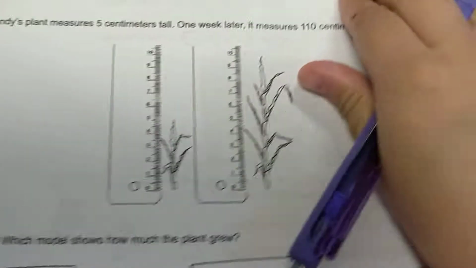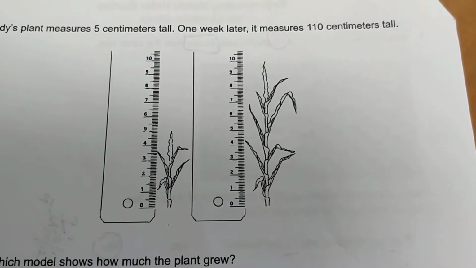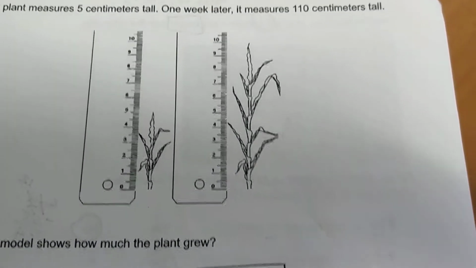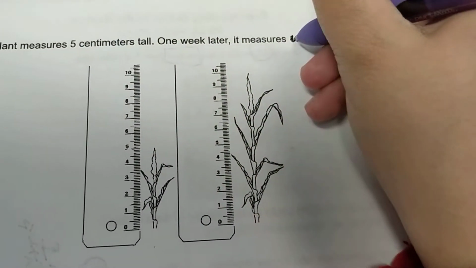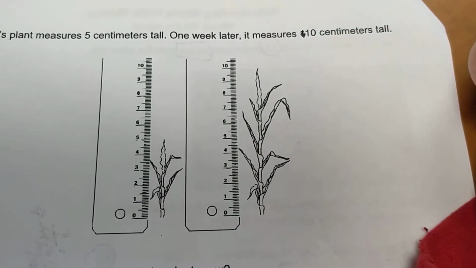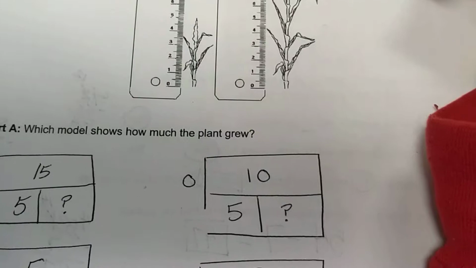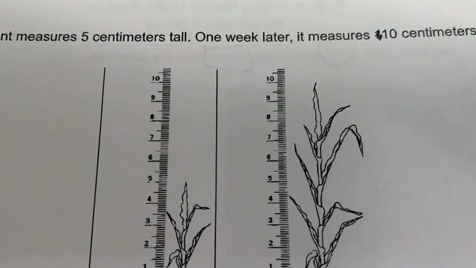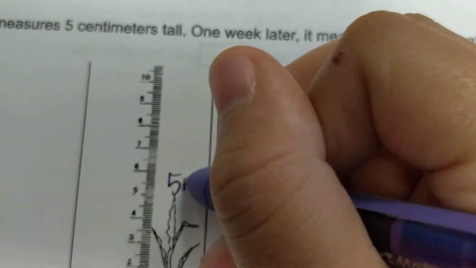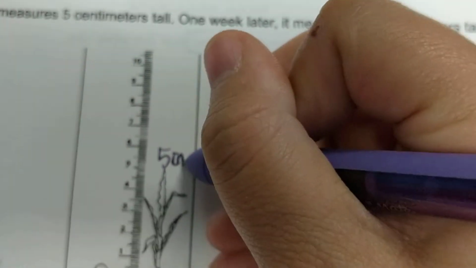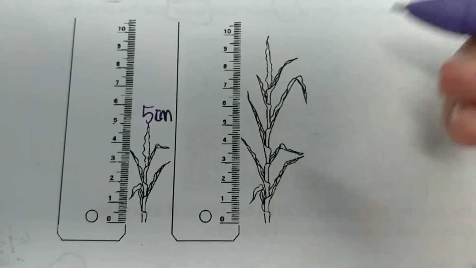Okay. So number 4 says, Sandy's plant measures 5 centimeters tall. 1 week later, it measures, that should say 10 centimeters tall. Which model shows how the plant grew? So you have the model here. You can see this plant grew centimeters, because our problem says centimeters.